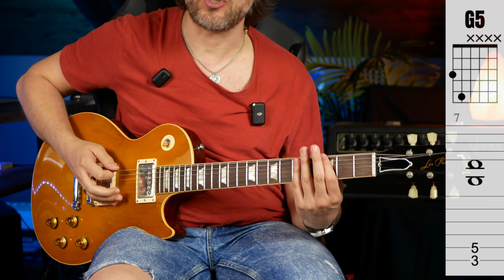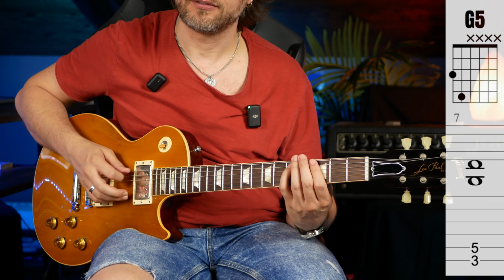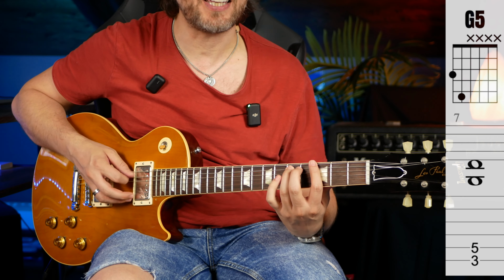Well, we can build power chords, for example, in this way. We just have the root of the chord, the G, and then the 5th. All right, just here.